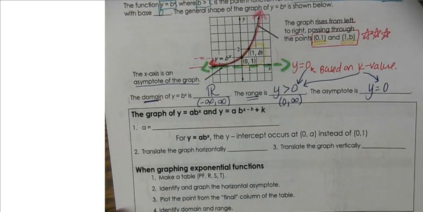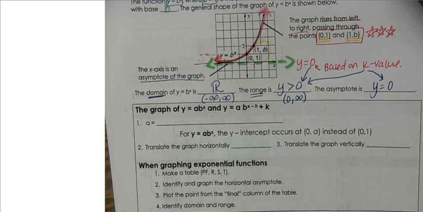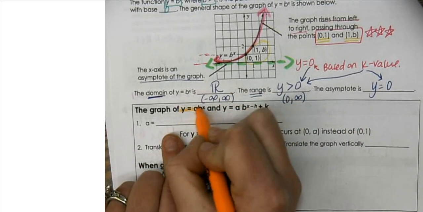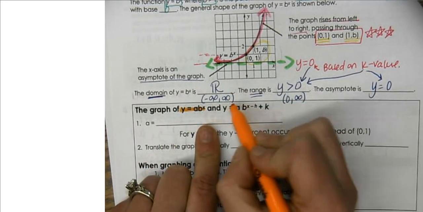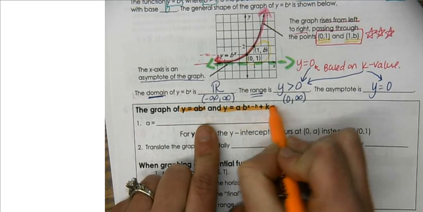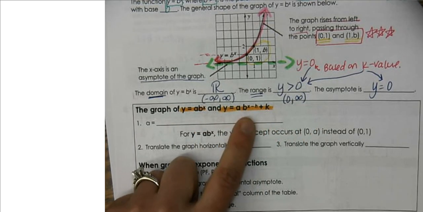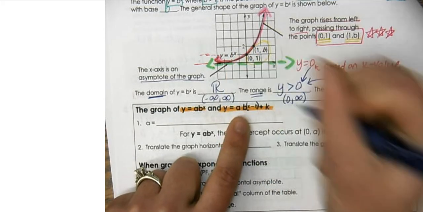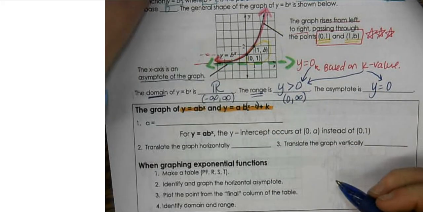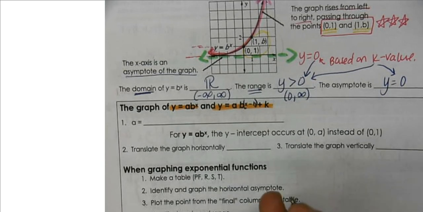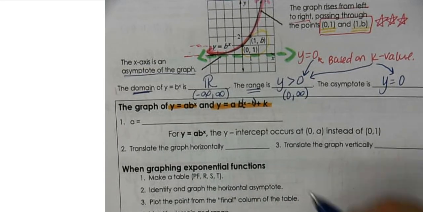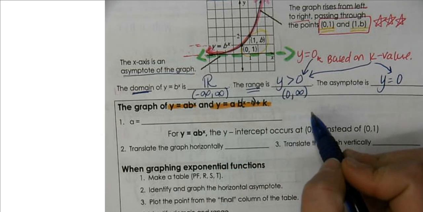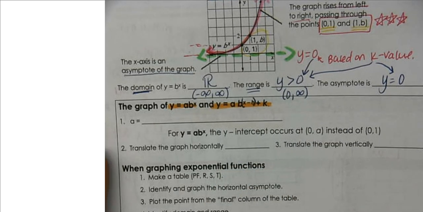So we're going to talk about the transformations of our parent function. We're talking about the graph y equals a times b to the x, and y equals a times b raised to the x minus h power. So x minus h is the exponent. There's going to be a number that's connected to the exponent, and that's going to be your h value. And k is going to be a number that's in line with the other numbers, and it's being added or subtracted on the outside.